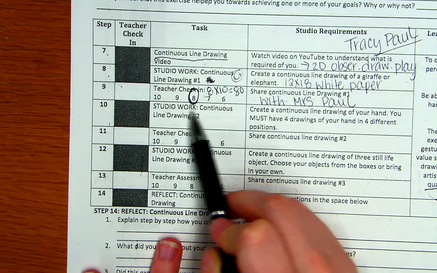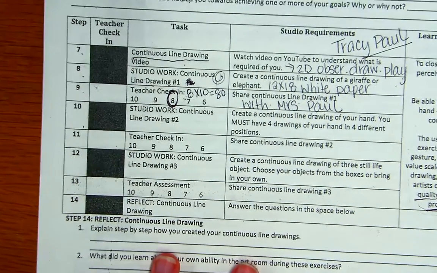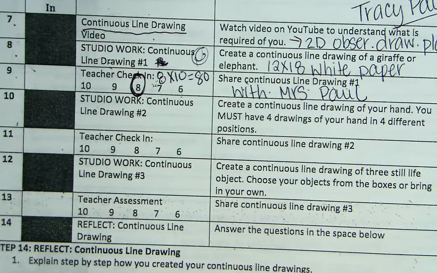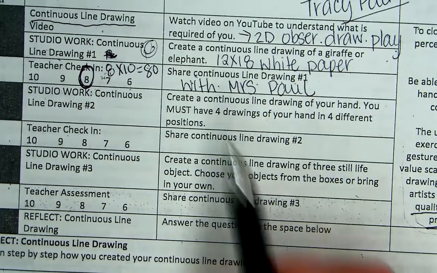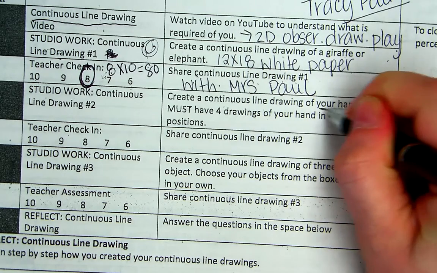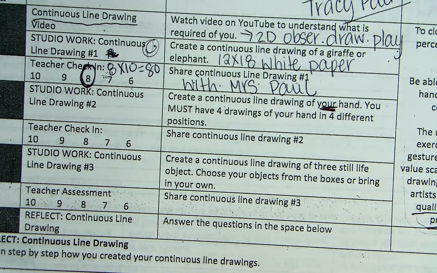Studio work, continuous line drawing number 2. This is one of the ones that a lot of students were having problems with, and I'm going to clarify this. Create a continuous line drawing of your hand. Your hand. Not a picture of a hand, not a drawing of a hand, not your neighbor's hand, your hand.